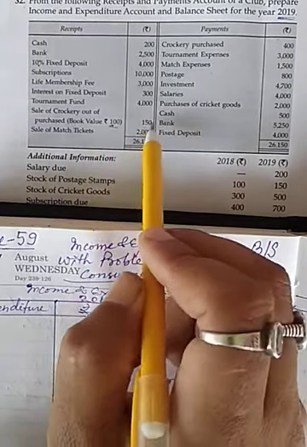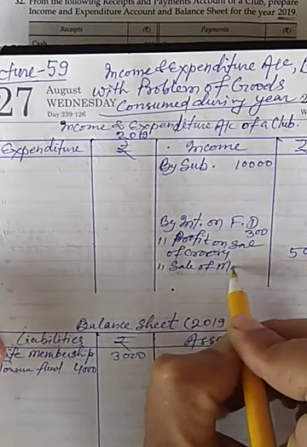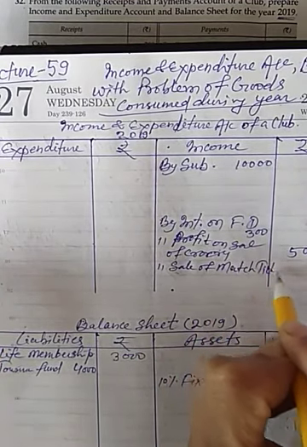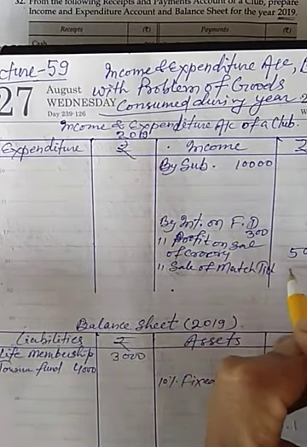Now sale of match ticket is also given 2,000, so it will be our income and I will write it in income side. Sale of match ticket is given 2,000. Now in payment side, crockery purchase is given 400.